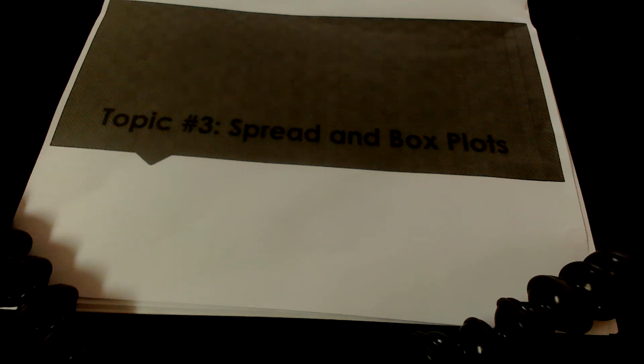Alright, so my next subject is on spread and box plots. Spread is kind of that third thing that goes with the quantitative variables. But there's a lot more to it than shape and center, so I wanted to give it its own thing.